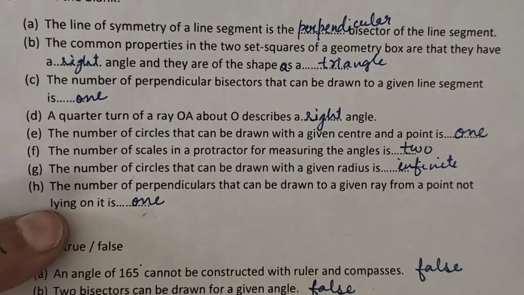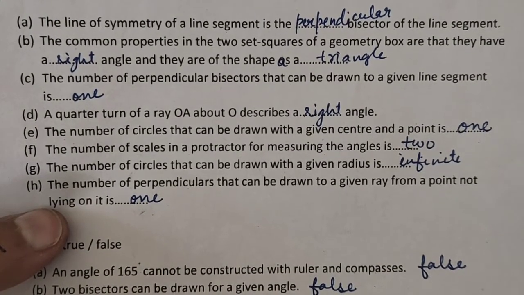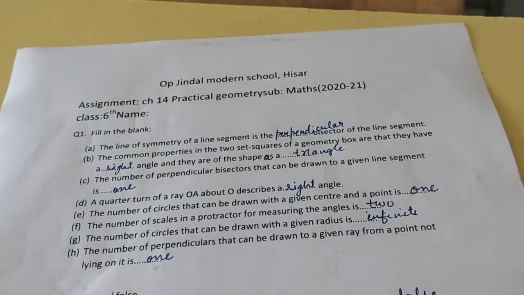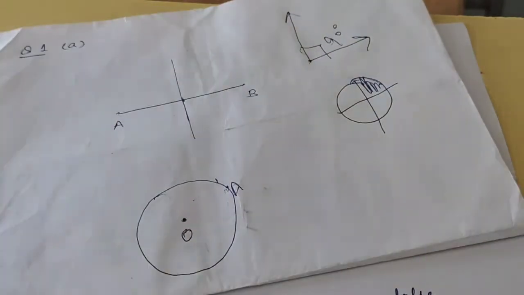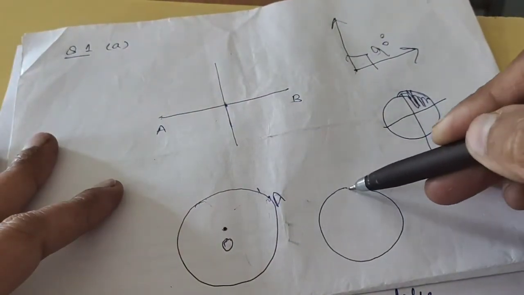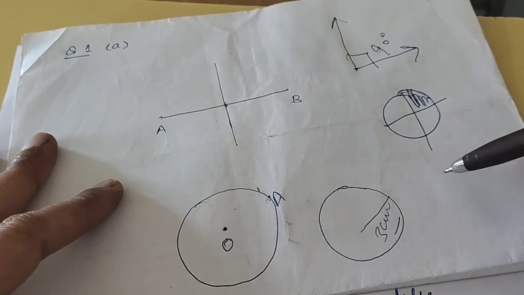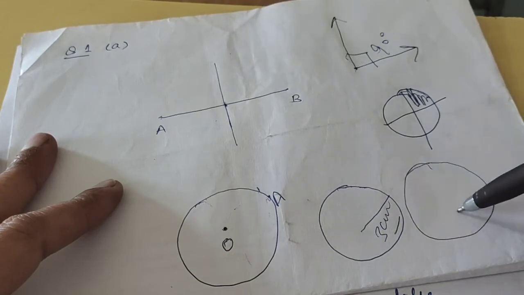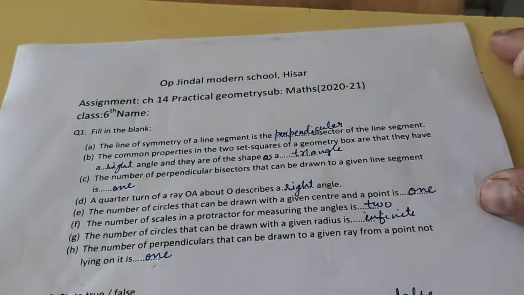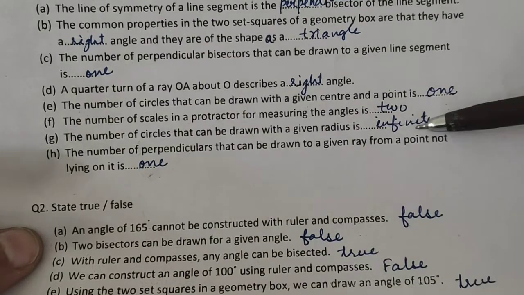Now the G part: the number of circles that can be drawn with the given radius is dash. If the radius is provided to you, suppose any radius, say 4 centimeters or 3 centimeters, how many circles can you draw with this? Suppose this is a 3 centimeter radius. How many circles of 3 centimeters can we draw? As many as we want. On the paper we can draw many circles, means infinite circles with the given radius. So the answer is infinite.